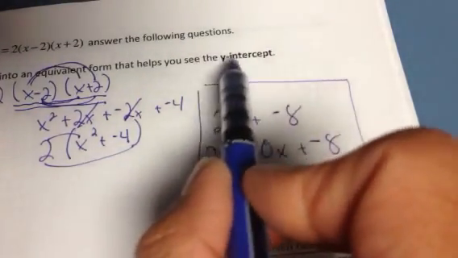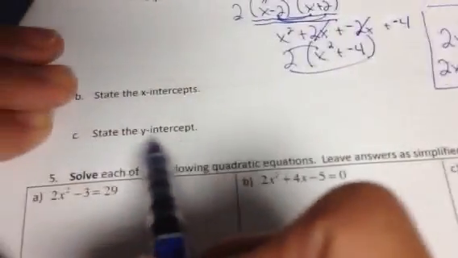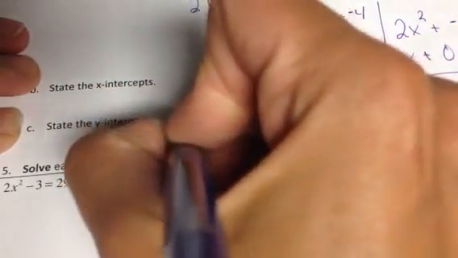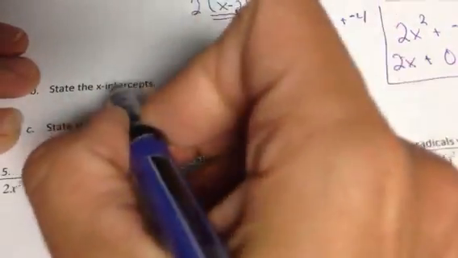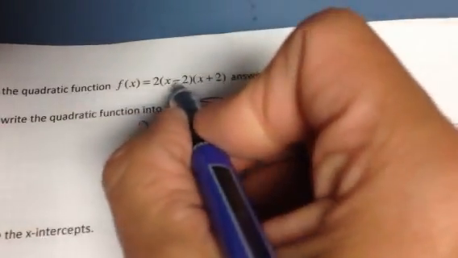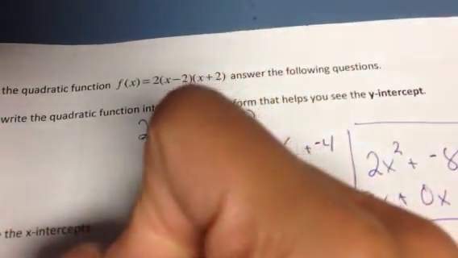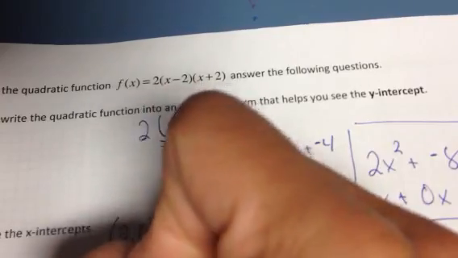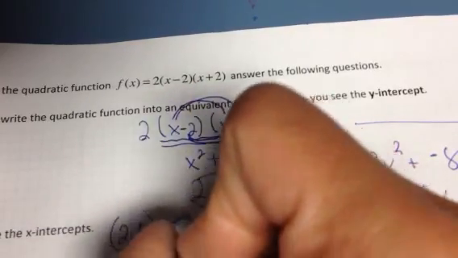So we've rewritten it so we can see the y-intercept. That's actually the question here. So here's rewriting it, and the y-intercept is the negative 8. And the x-intercepts are going to come from the factored form, and what makes your factors equal 0. So 2 and negative 2. And you can write it as 2, 0 and negative 2, 0.